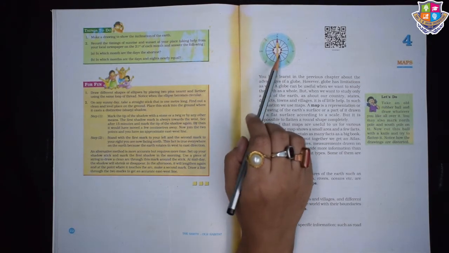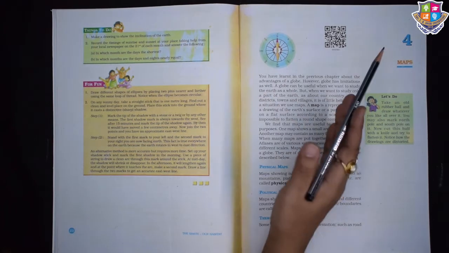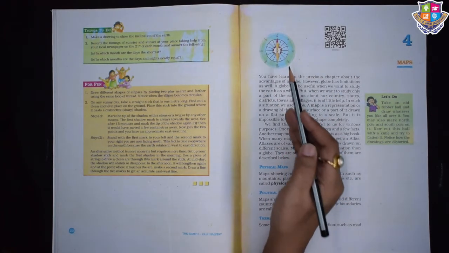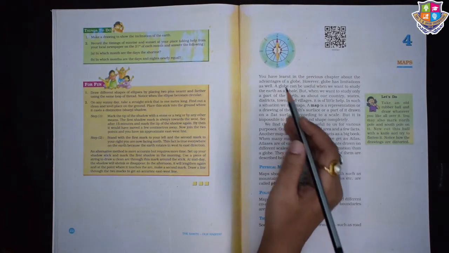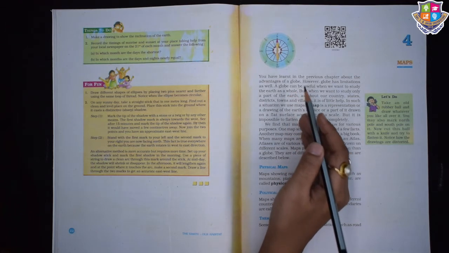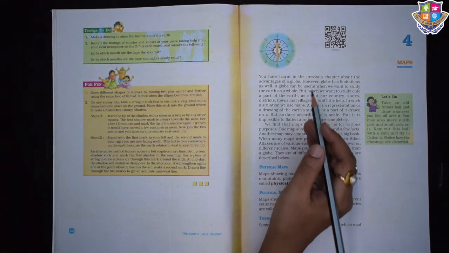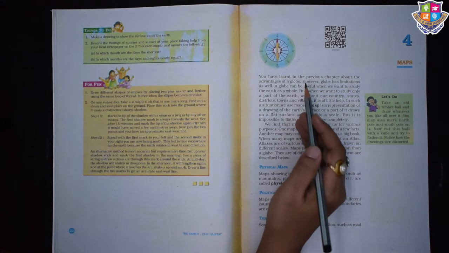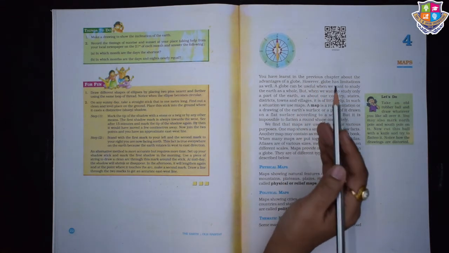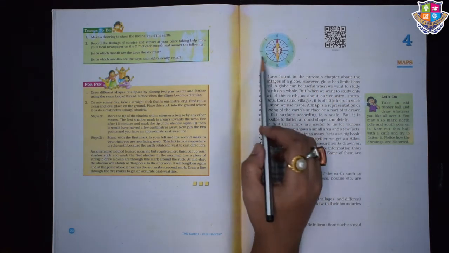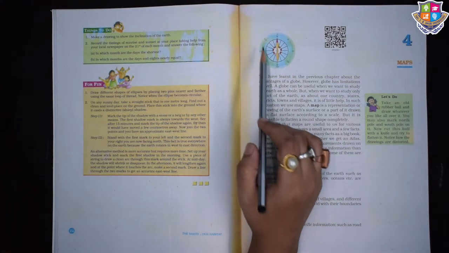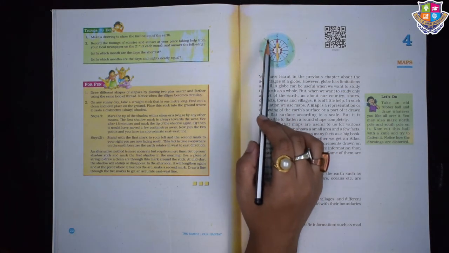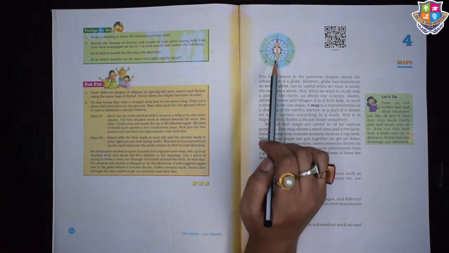When we are traveling on the ocean, it is very difficult for us to locate the exact places, especially at night time. So when people travel by ocean or by seas, what do they carry? They carry a compass. And what does this compass do? This compass helps them to locate the direction.